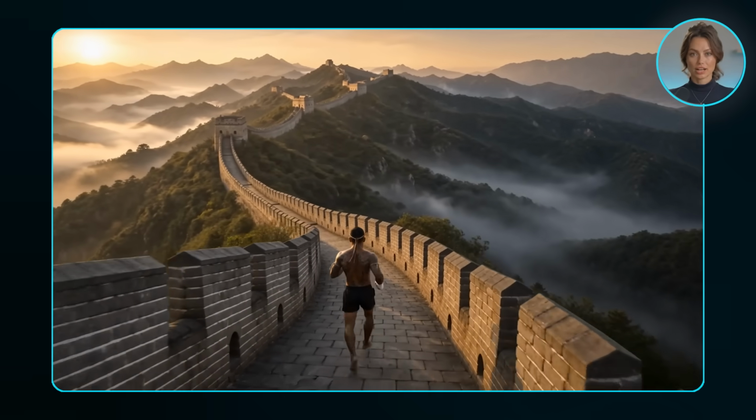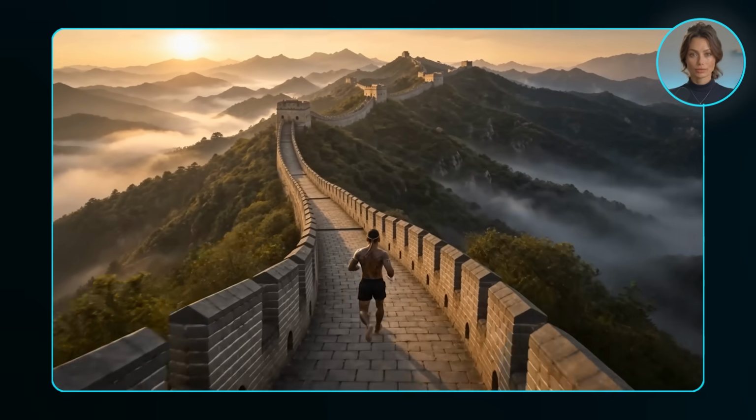Now, it's time for the fun part. Our first shot is a full aerial drone shot of Payak sprinting along the Great Wall. And here's the tip that makes this whole method click. Get every detail of your shot clear before you type anything to Claude Code, from the camera's height and angle down to how fast it moves. Because tweaking things after is a hassle you don't want to deal with.